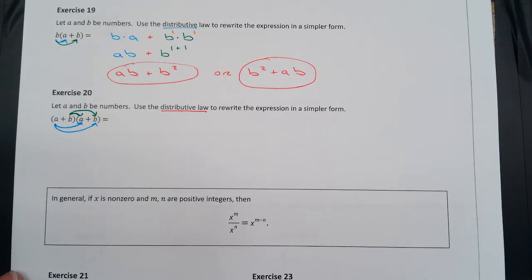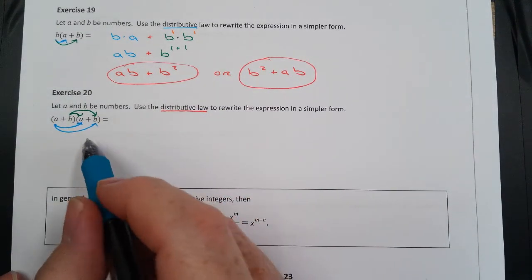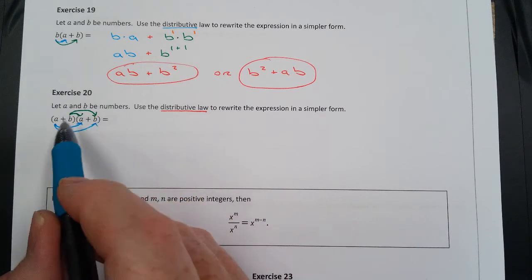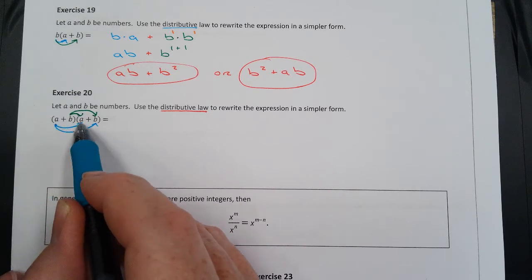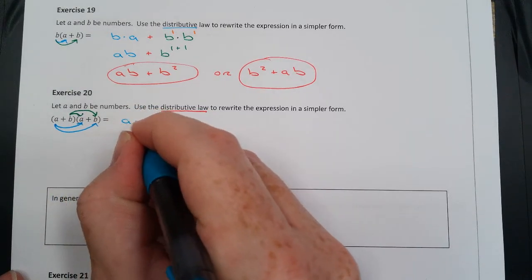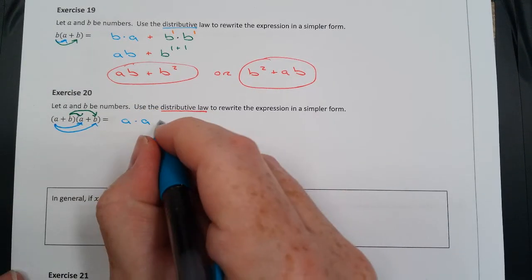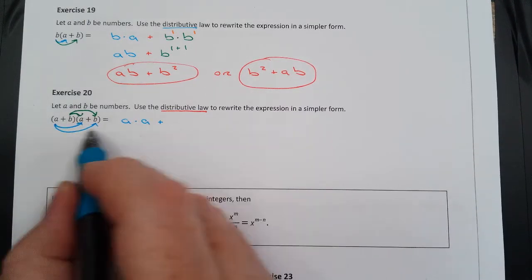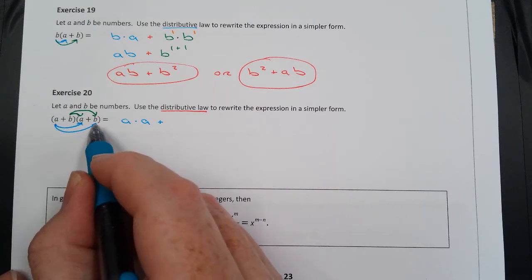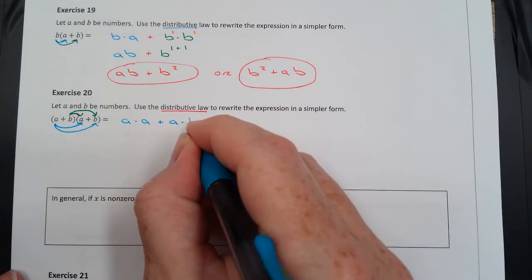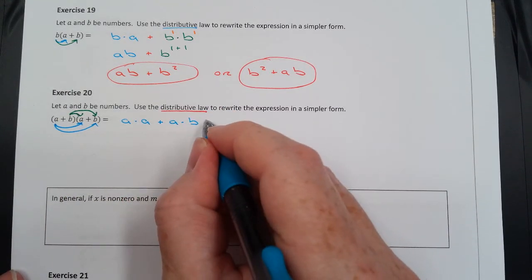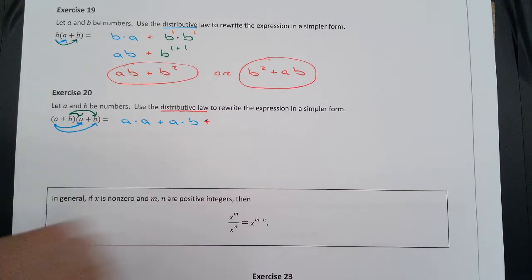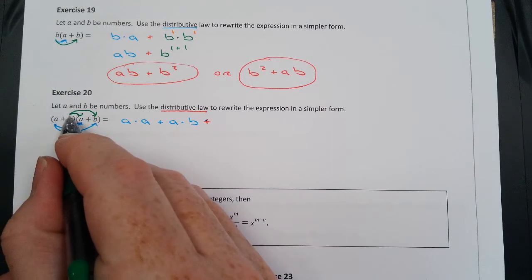So follow along, and you see you're doing 4 different multiplications. A, follow this arrow, times A, plus, and we're doing pluses because that's what's in the parentheses. The next blue arrow, which means the A goes to the B, A times B, plus, we finished following the A arrows, now we need to follow the B arrows.